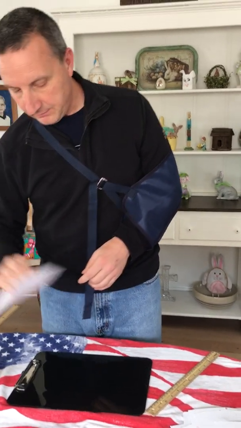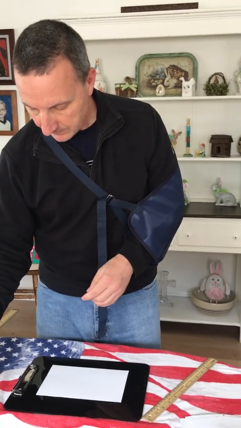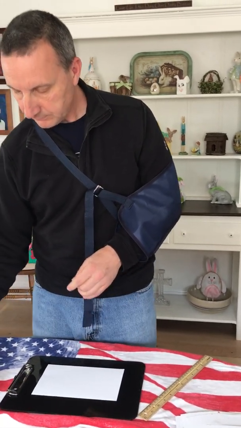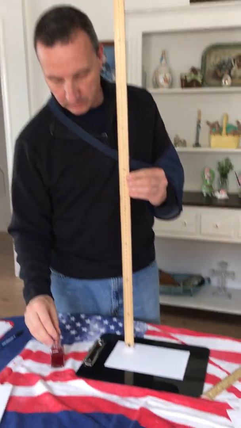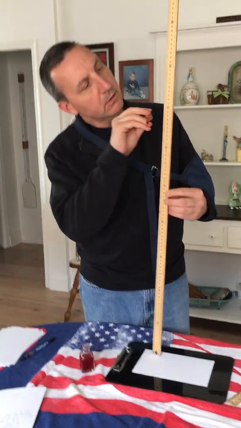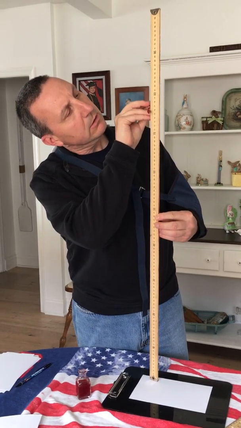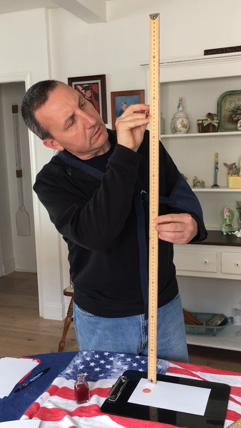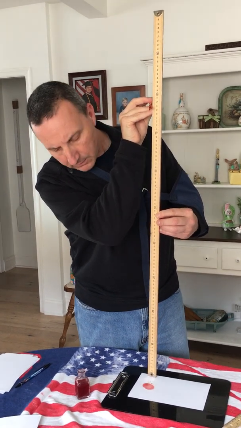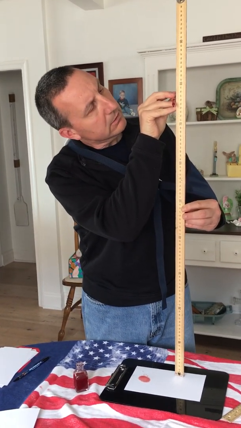Going to 75 and then 90. The higher it is, the harder it is to land them on top of each other. 75. Oh, that was pretty good.